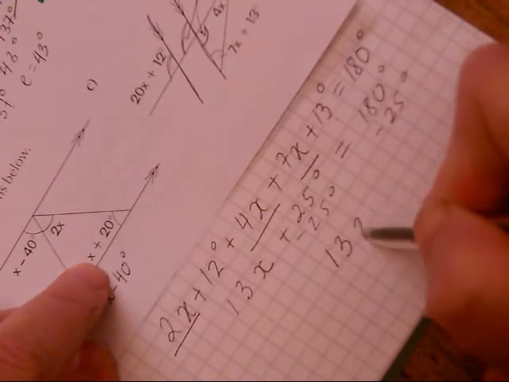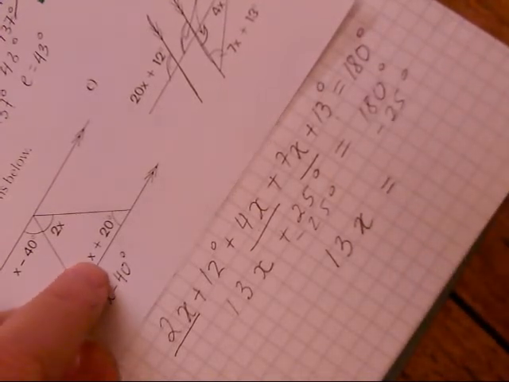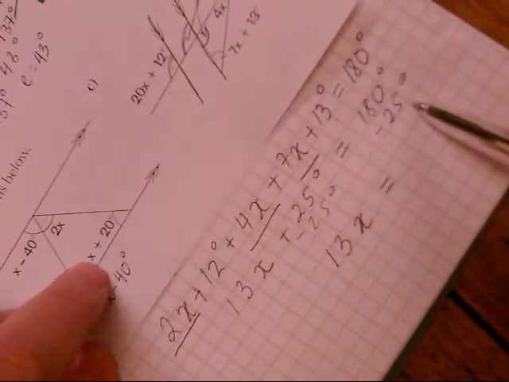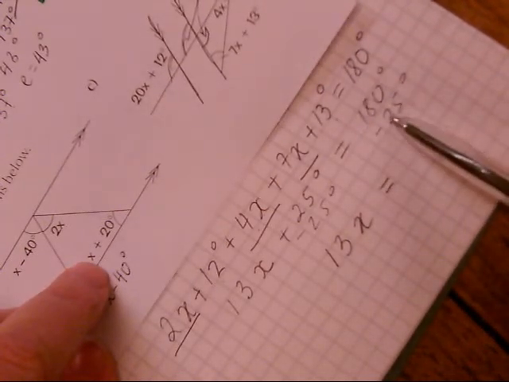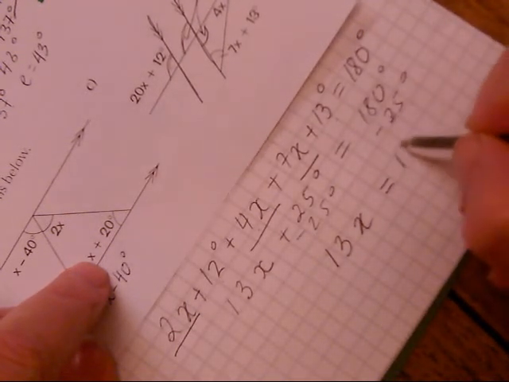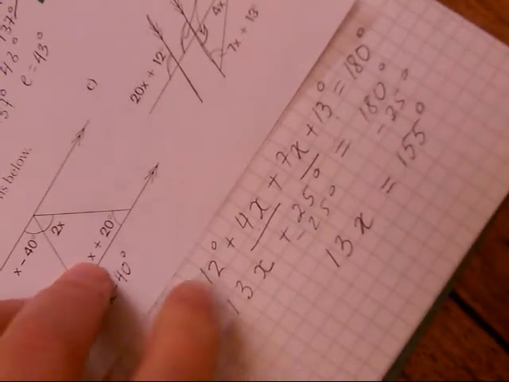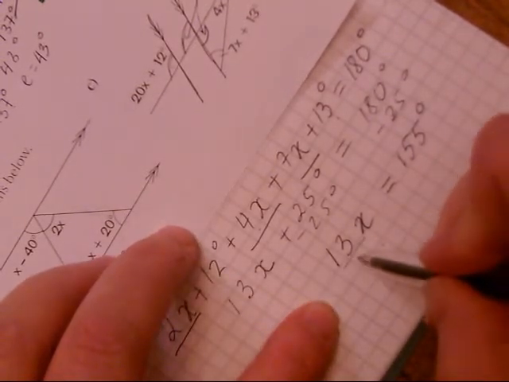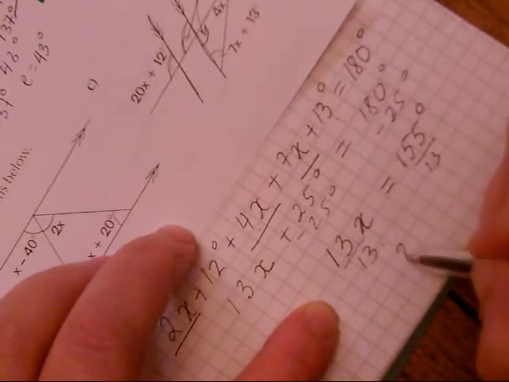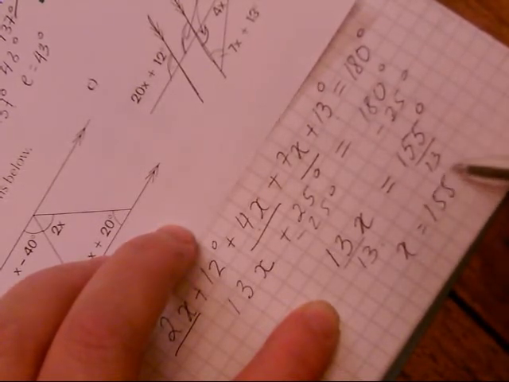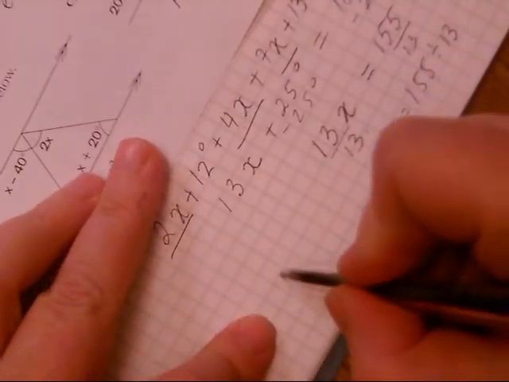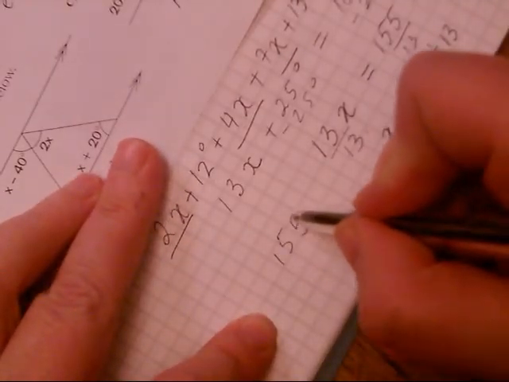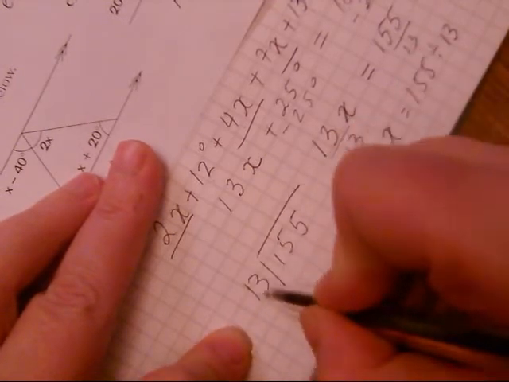So on the left side, we'll have just 13x. 180 minus 25. 180 take away 20 is 160. 160 take away 5 is 155 degrees. Now we need to divide by 13 each side. So we have x equals 155 divided by 13. Let's divide this.